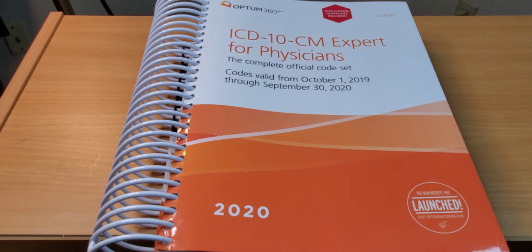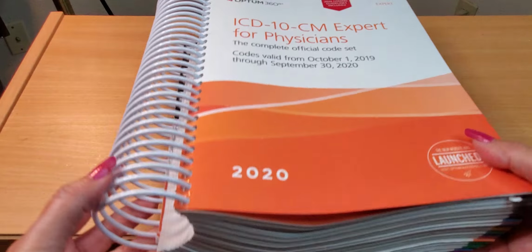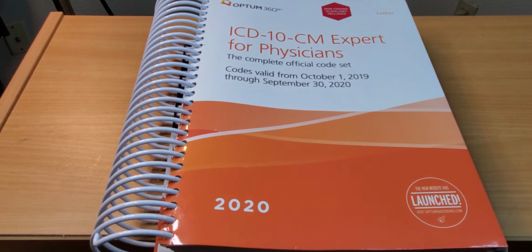I'm going to tell you guys about the little features this book has, because a lot of times, you may get this book and you may think, oh my gosh, this is intimidating. It's so huge. It's this big spiral book. It's very heavy. Yes, but this is what we have to work with. This is our life. So let us begin.